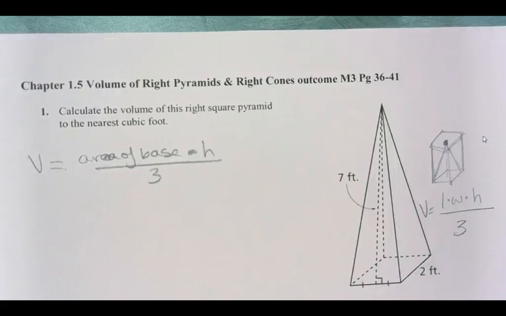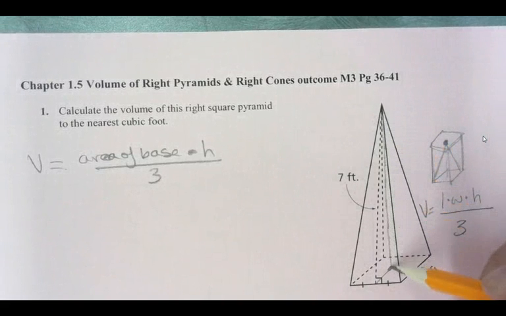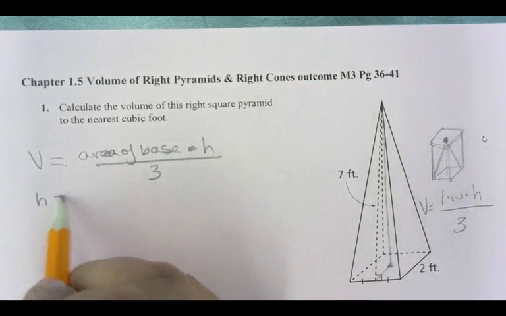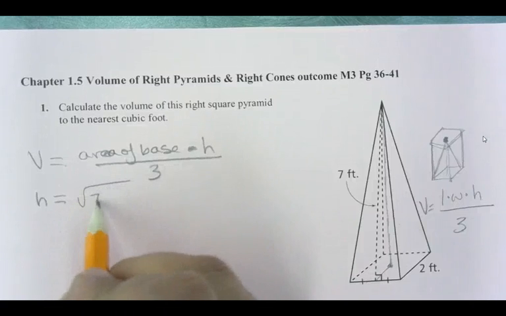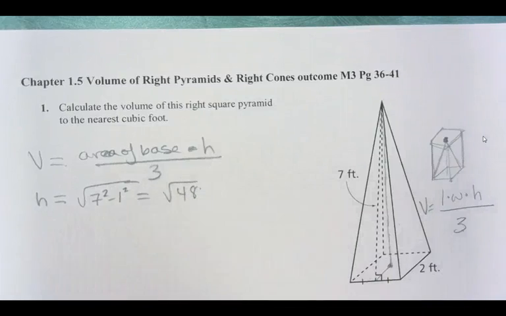All right. So we need to find this height right here. Okay, so now I need to figure out this height here. Now notice I've got the slant height. So how am I going to do this? This is going to be a right angle triangle on the inside. So to figure out the height, that's square root of 7 squared minus 1 squared. Use Pythagoras, and we get square root of 48.